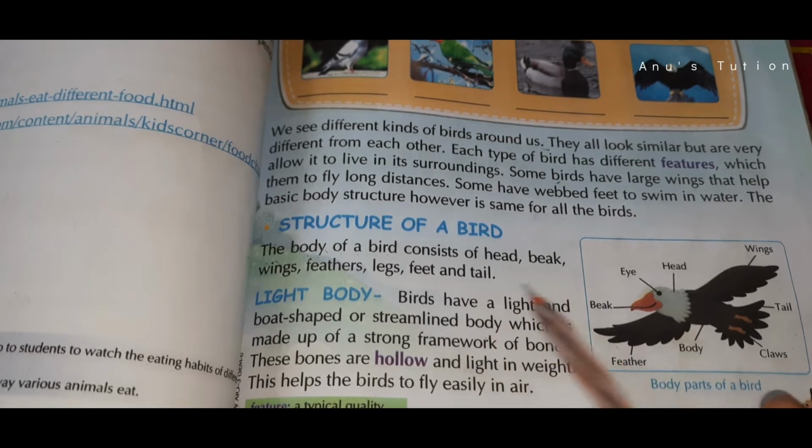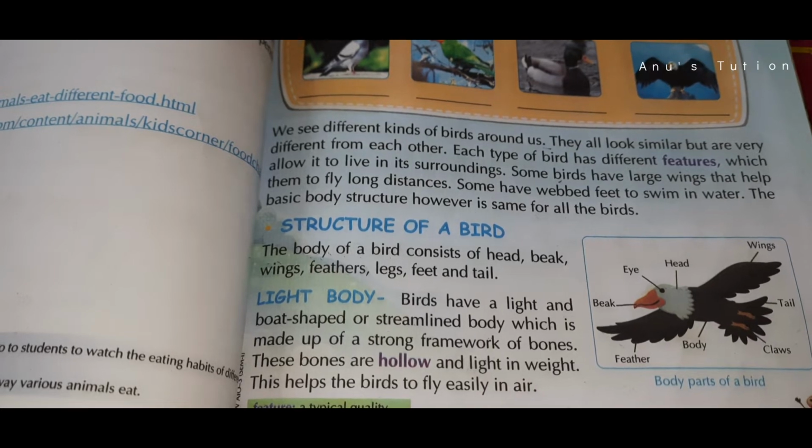Birds have a light and boat shaped or streamlined body which is made up of a strong framework of bones. These bones are hollow and light in weight. This helps the birds to fly easily in air. Hollow is nothing but empty space inside. These bones have only empty space, that's it.